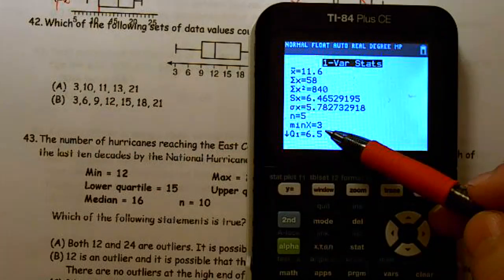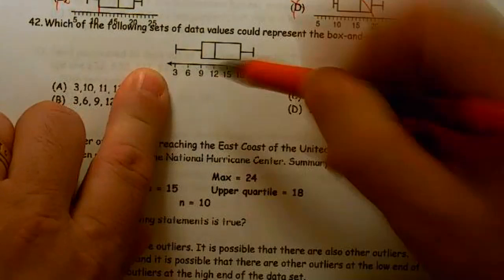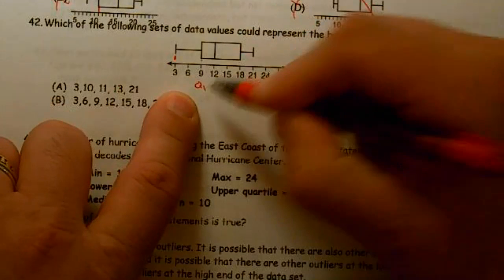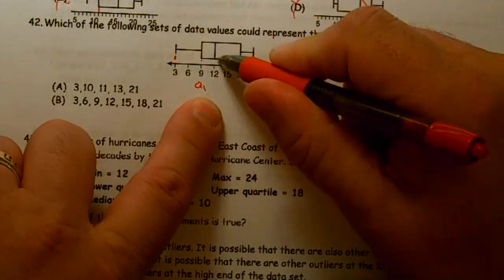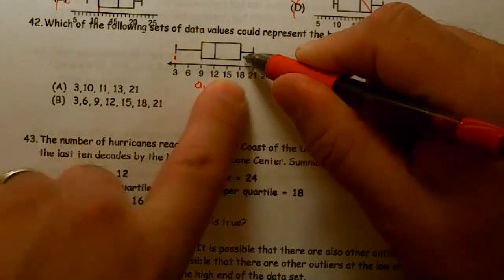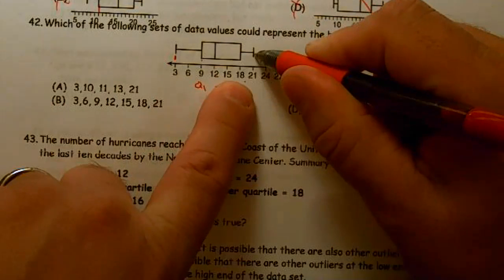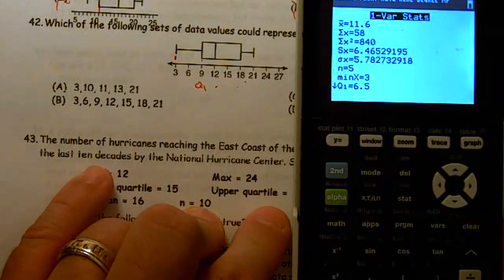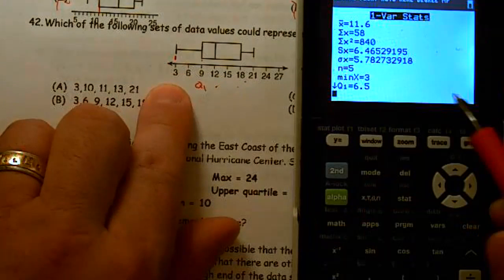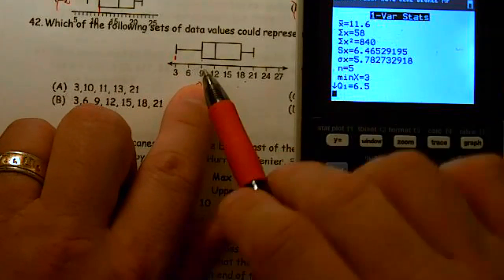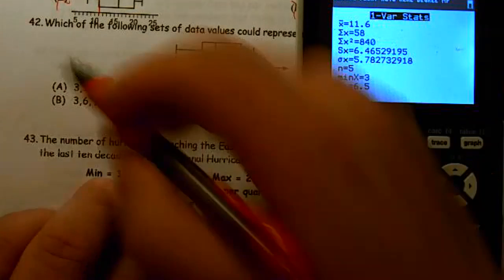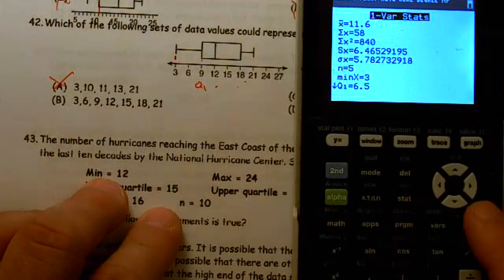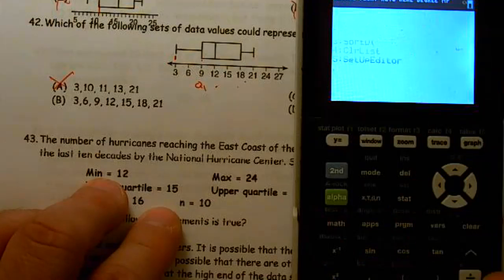Since I was going to have to check to see if this is 3, Q1 here has to be 9, the median has to be 12, Q3 has to be 18, and the max has to be 21. I thought it'd be easier just to go to stat calc, and I have the minimum at 3, so that checks out. Q1 that was supposed to be at 6 is 6.5, and right here we have 9, so it can't be letter A.